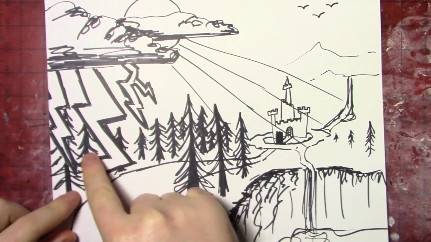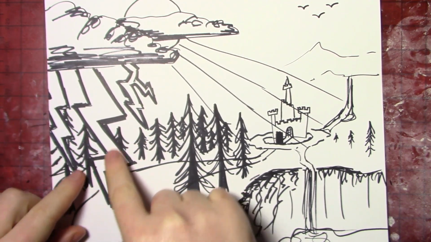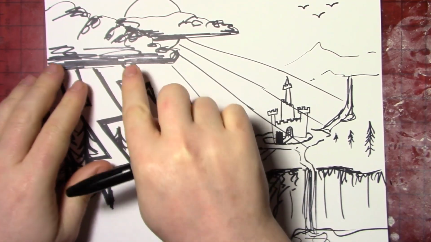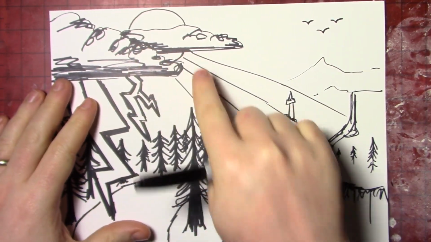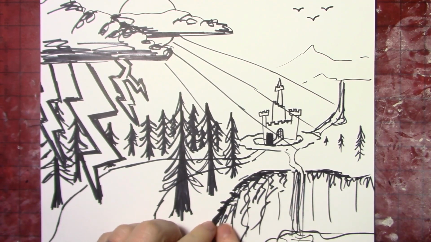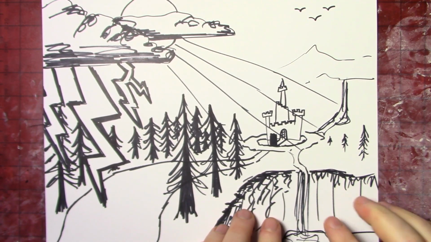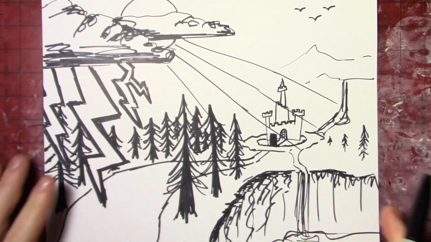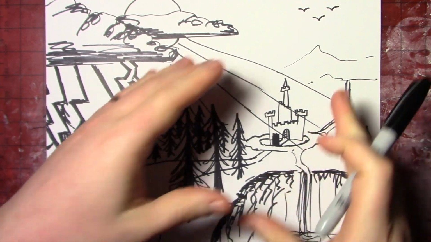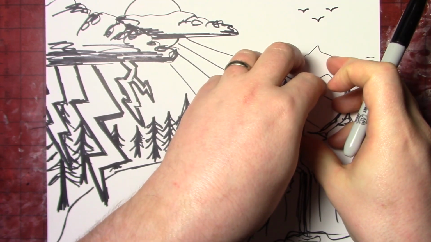So I overlapped some trees behind the lightning. I made the outlines of the lightning really dark. I made the clouds dark and creepy. I made at least the top edge of the cliff very dark and creepy. And this does a pretty good job of pulling your eyes up to this corner.